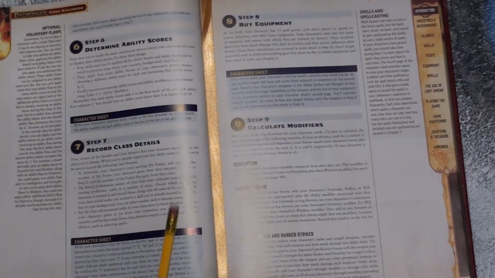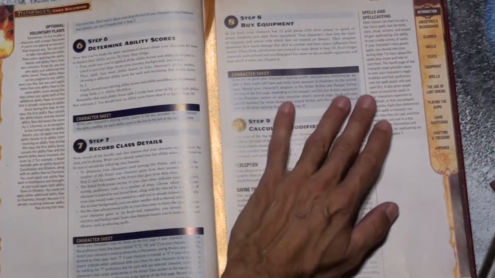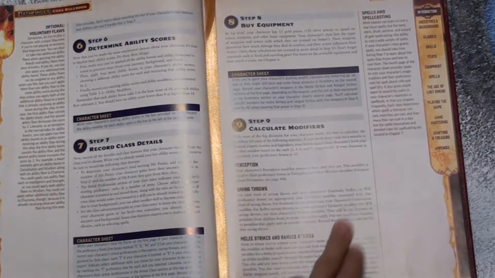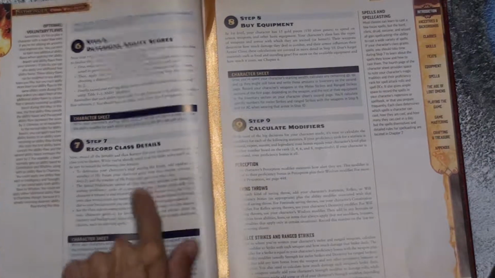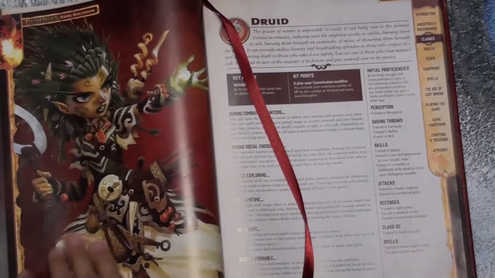For spellcasters, step 7 is you do your spells. I kind of like to save that to the end, but going with what they say in the book, right here on the side, do your spells. Step 7. Okay, let's do our spells. So we'll go back to Druid.